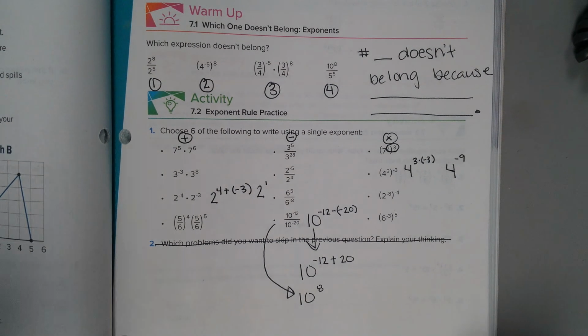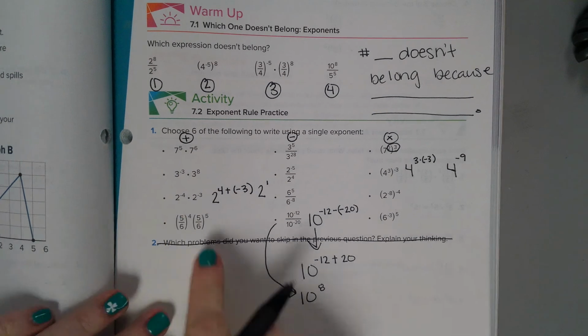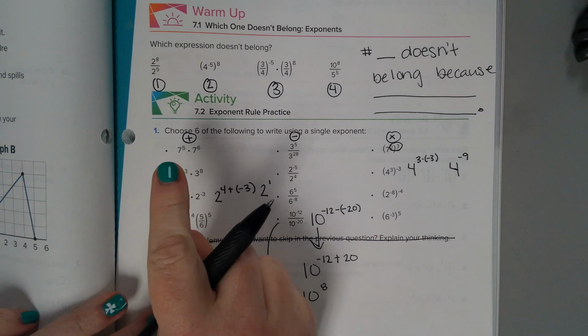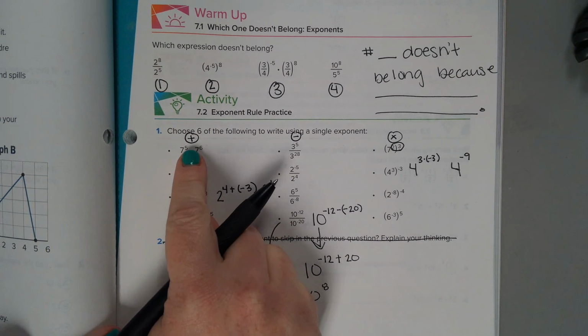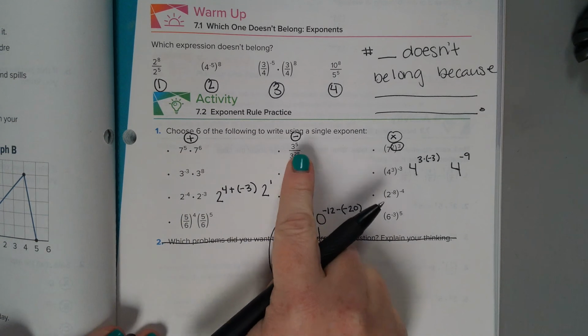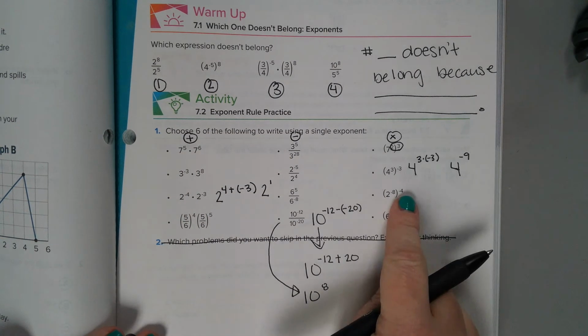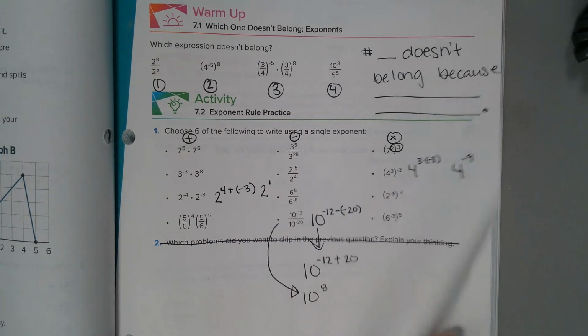You will eventually have to go through all of those. You will want to remember we have the product rule, which is adding your exponents. Quotient rule is subtracting your exponents. And power of a power is multiplying your exponents.